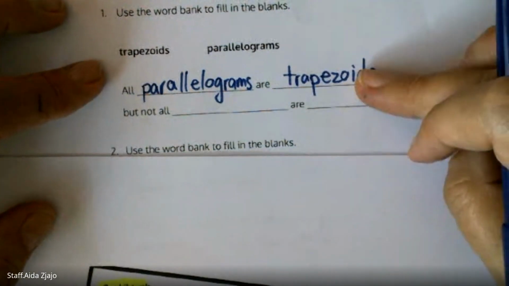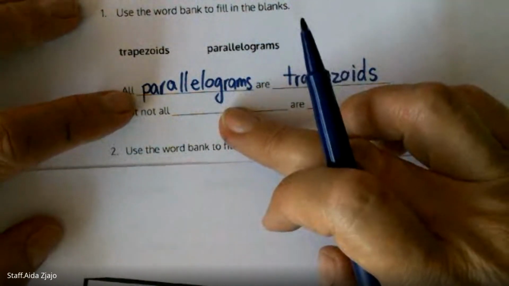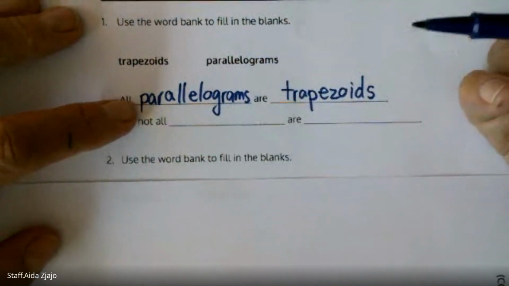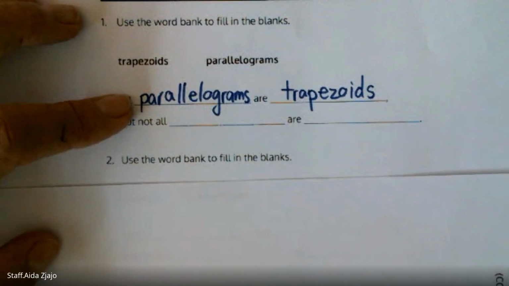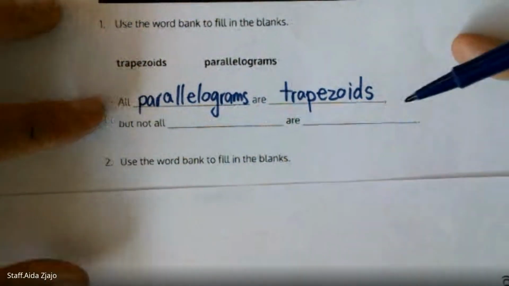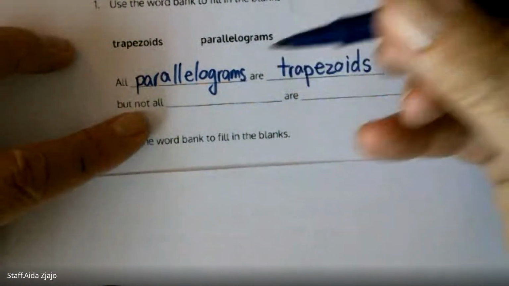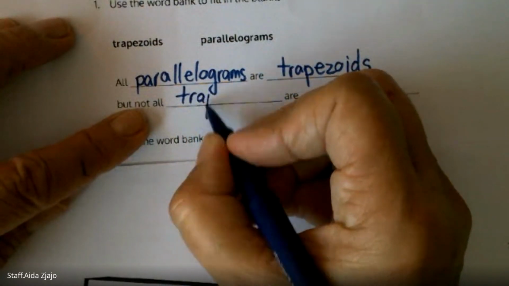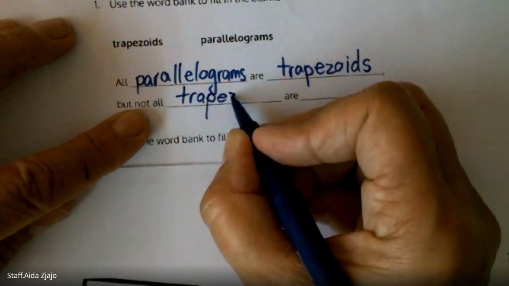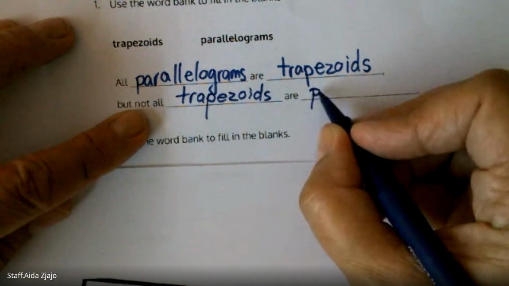So to be a trapezoid, you need to have at least one pair of parallel sides, and all parallelograms have two pairs of parallel sides. So if you have at least one, then your nickname is also trapezoid. But not all trapezoids are parallelograms.